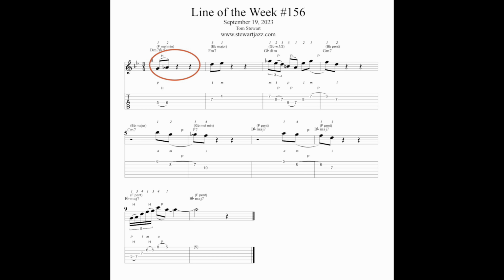So let's look specifically at the line of the week. In measure 1, you've got the original motive, meaning 2 consecutive eighth notes. In measure 2, you've got a variation of the original motive. In measure 3, you have an extension leading into a variation of the original motive in the next measure. In measure 4, there's a variation of the original motive. In measure 5, variation.